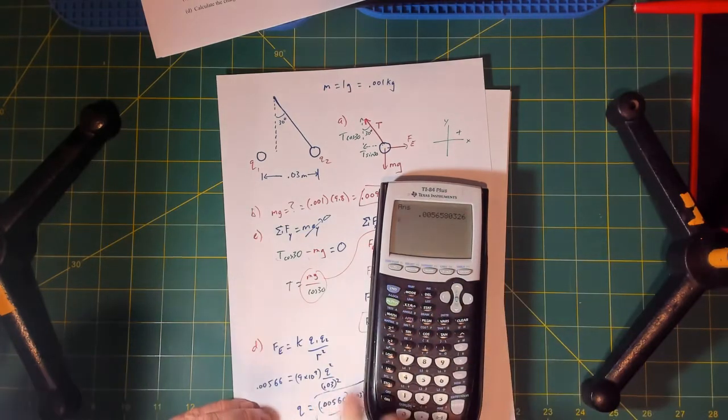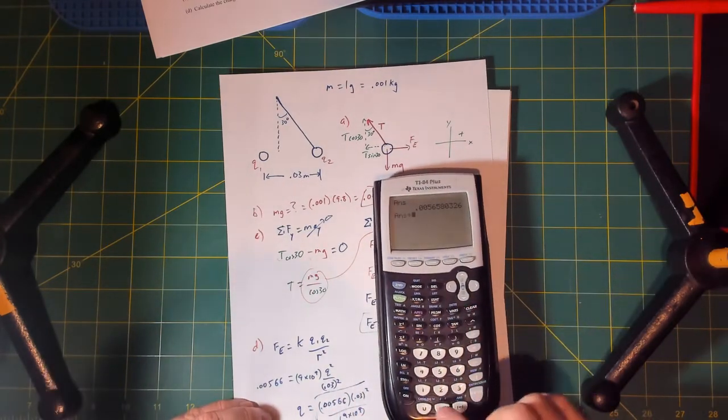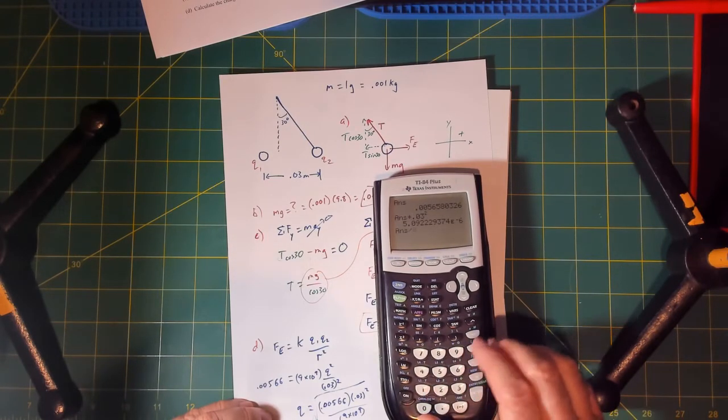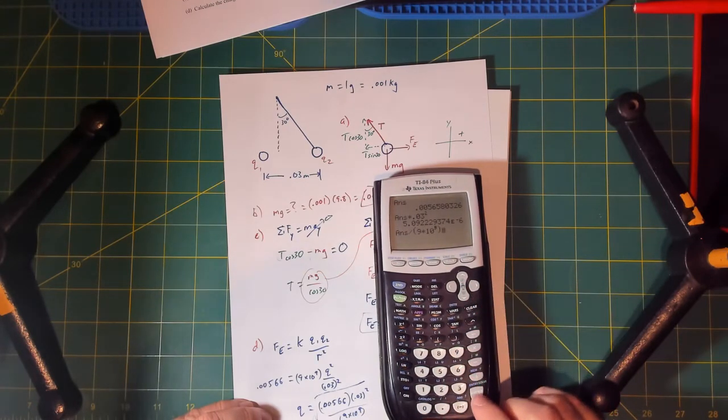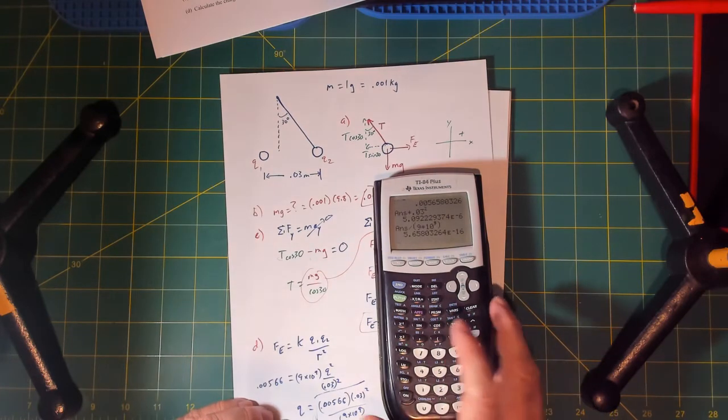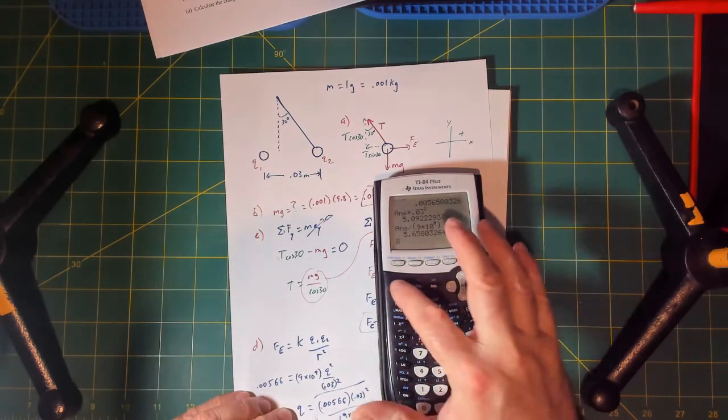I have the previous answer in my calculator still, so I'm just going to leave that, times 0.03 squared divided by 9 times 10 to the 9. Okay. And then I have to take a square root of that.